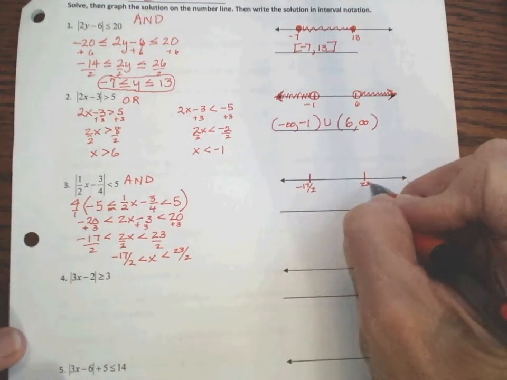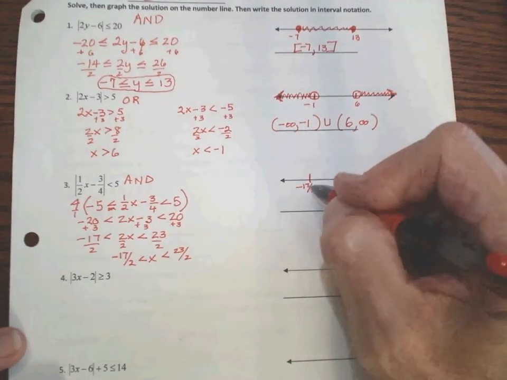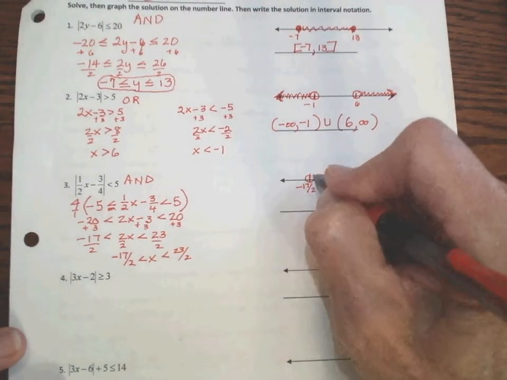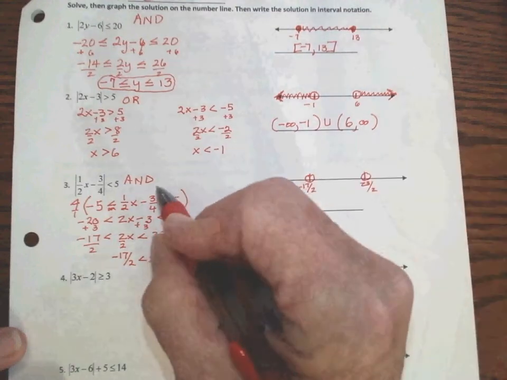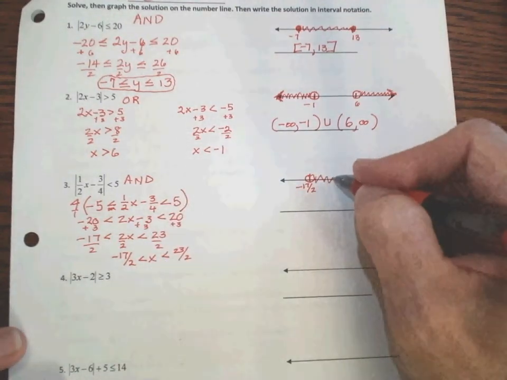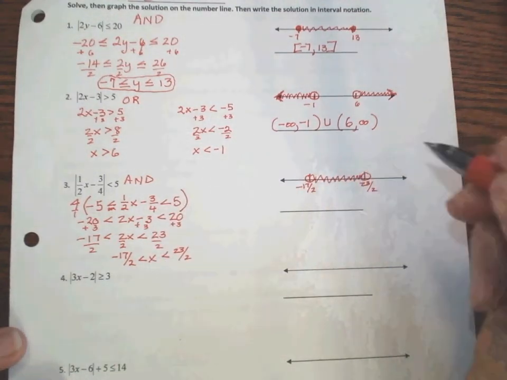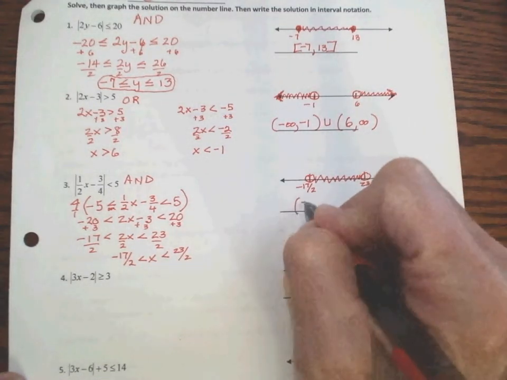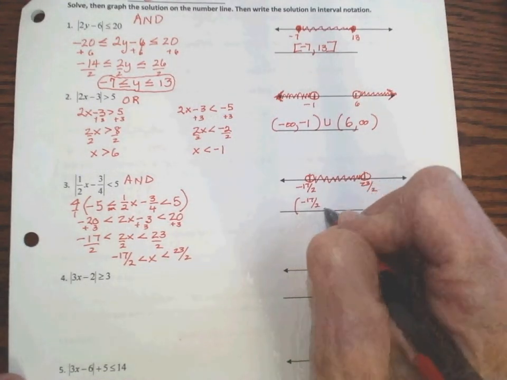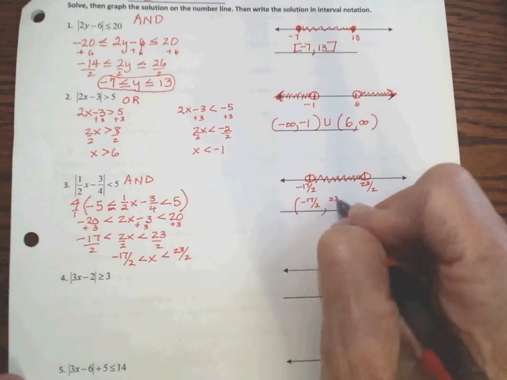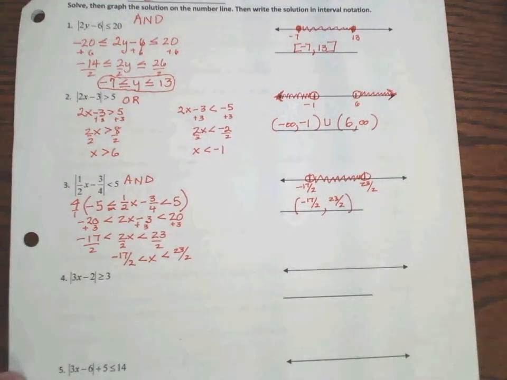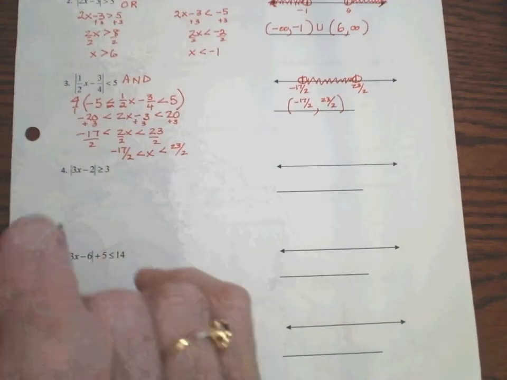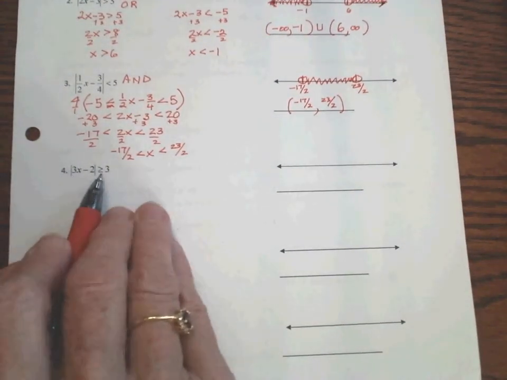You can just put the numbers on as fractional values and then put your graph. These are holes on the numbers, and it's and, and the x is in the middle, so I need it to be shaded in the middle. So our interval notation will be parentheses, negative 17 halves, comma, 23 halves, parentheses. Alright, number 4.